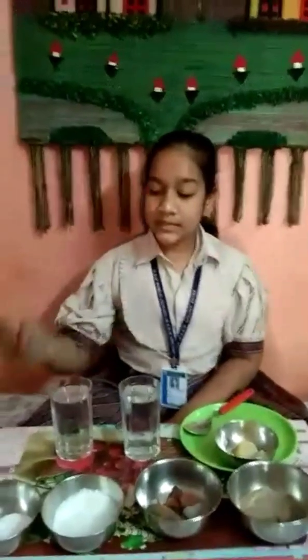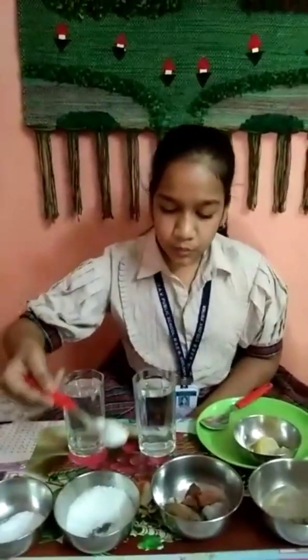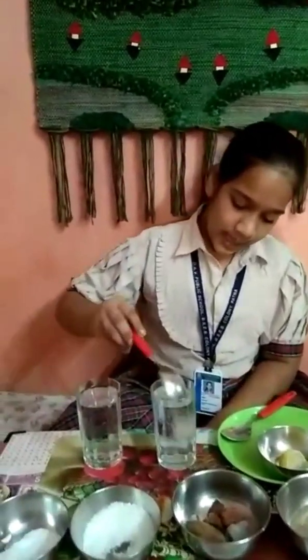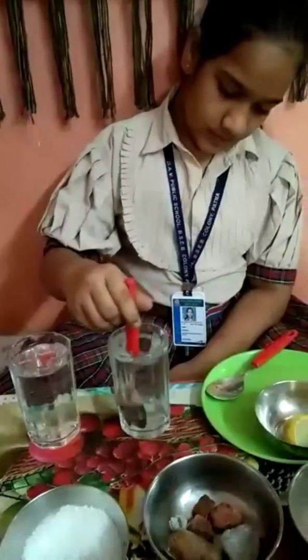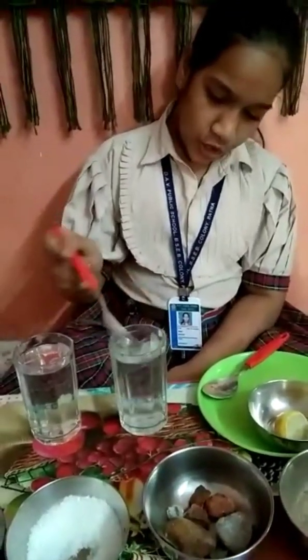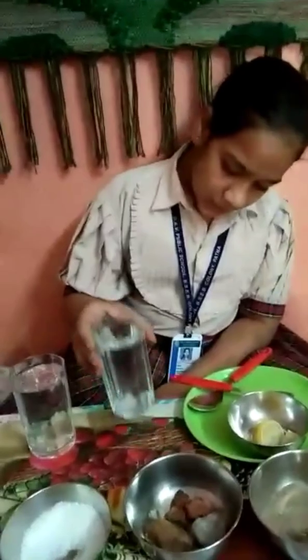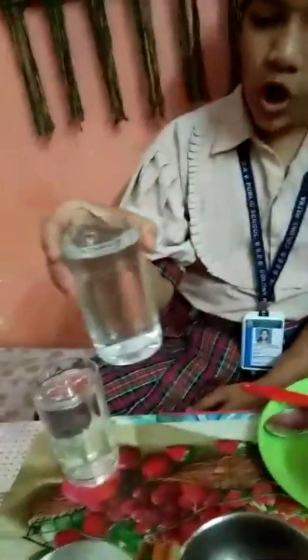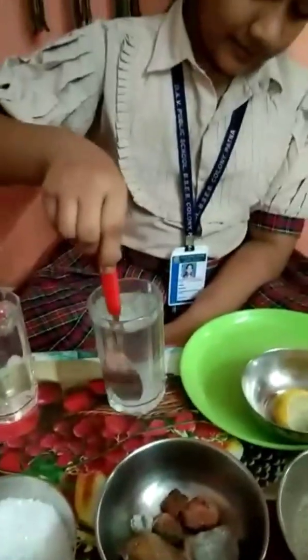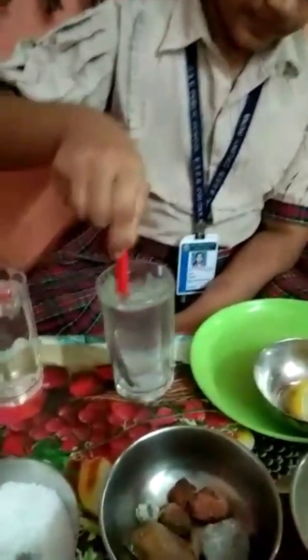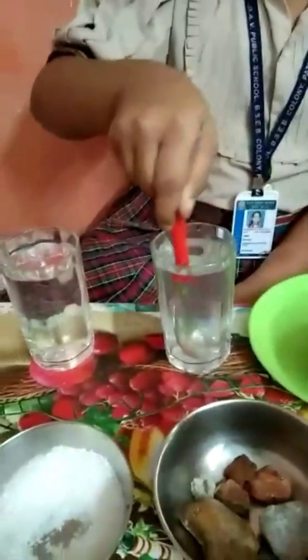So take a spoon of sugar and mix it well. As you can see, the sugar is completely dissolved in water. And then I take some amount of salt and mix well.